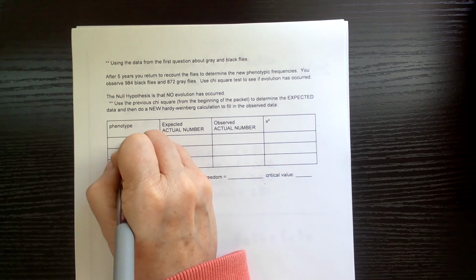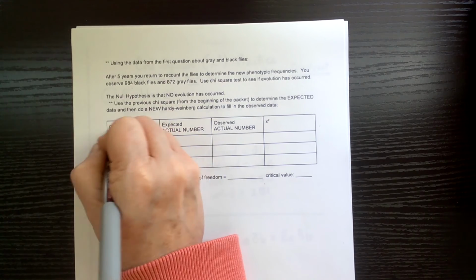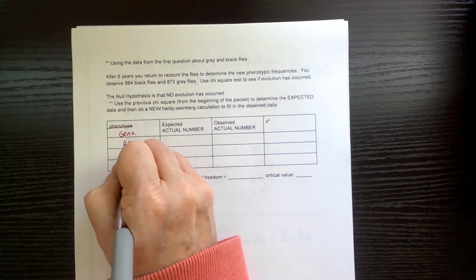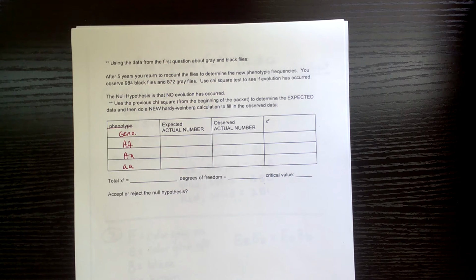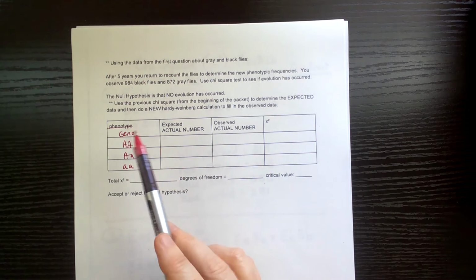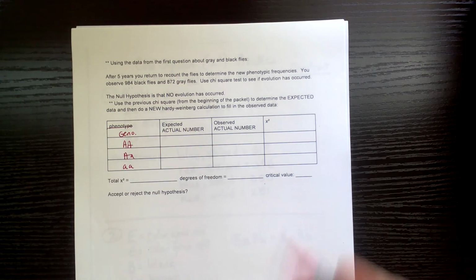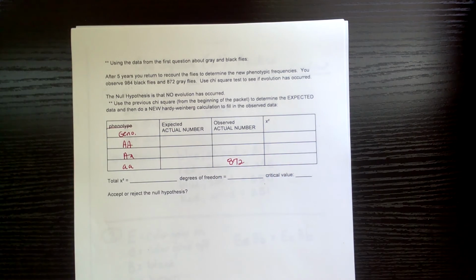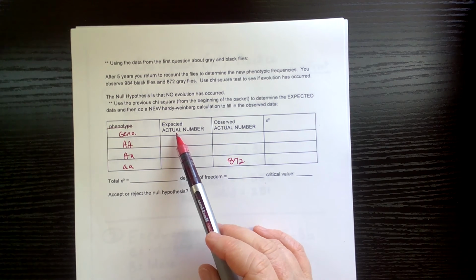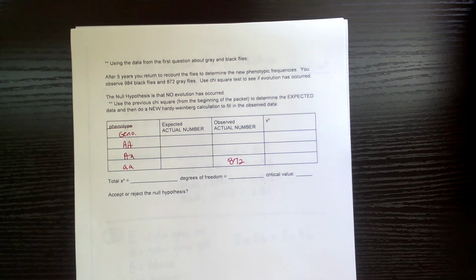So I'm going to do big A, this should be genotype, and then I'll do big A, little a, and I'll do little a, little a. All right, so right now, 5 years later, I come back and I count, and I have 872 gray flies, right? That's the only thing I can kind of start with right now. I need to go and figure out what my expected should be if this population has not evolved.